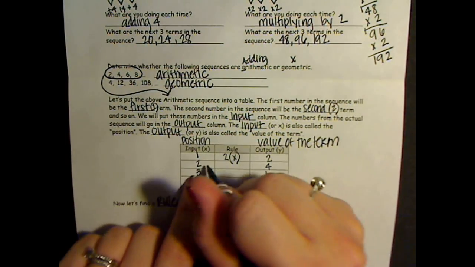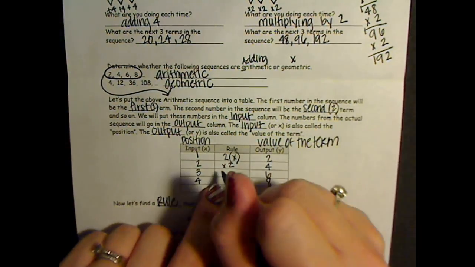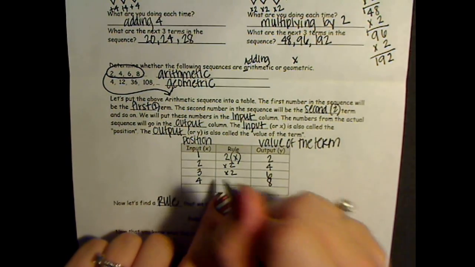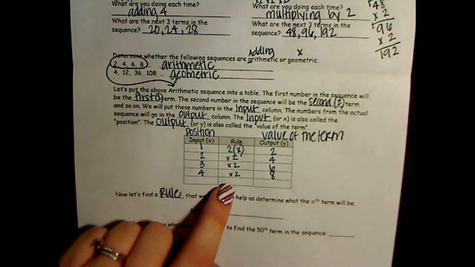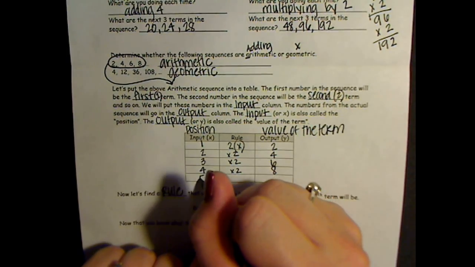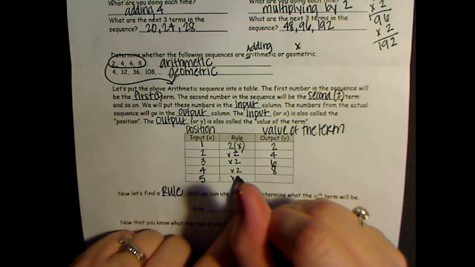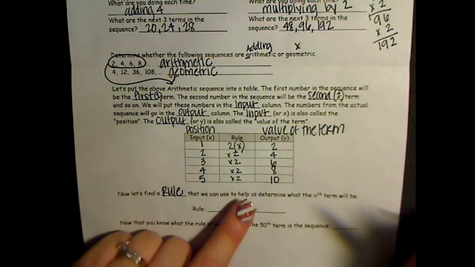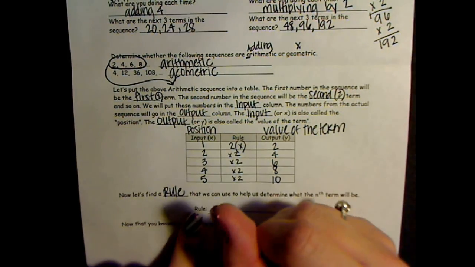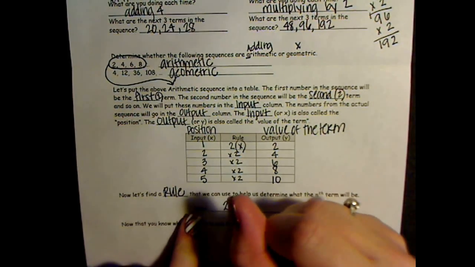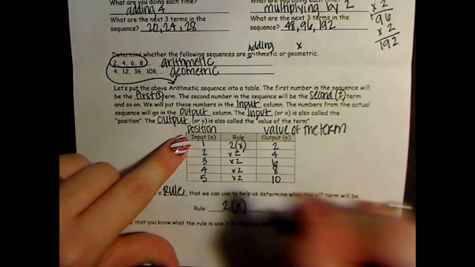Okay, so 2 times 2 is 4. 3 times 2 is 6. 4 times 2 is 8. All right, if I had the 5th position, if I multiplied that by 2, I would get 10. So our rule is 2 times our x value.